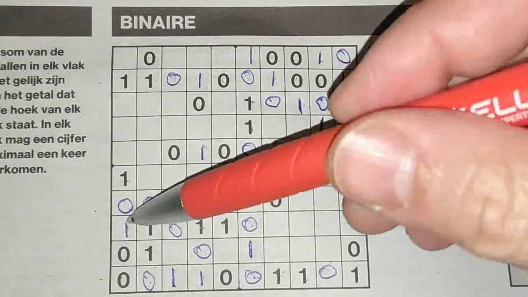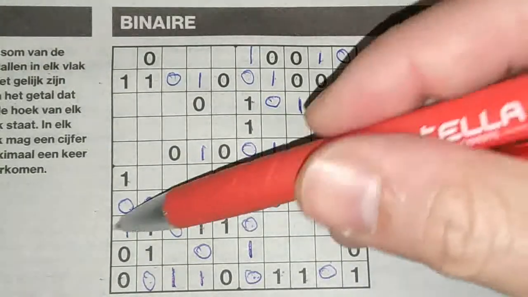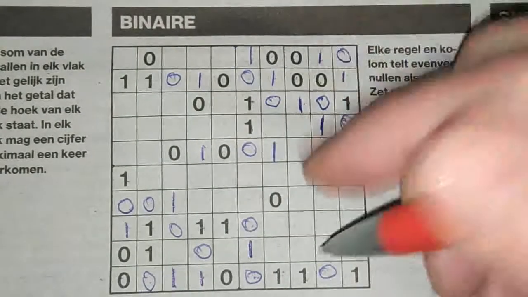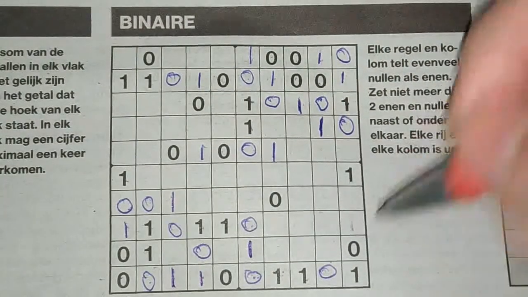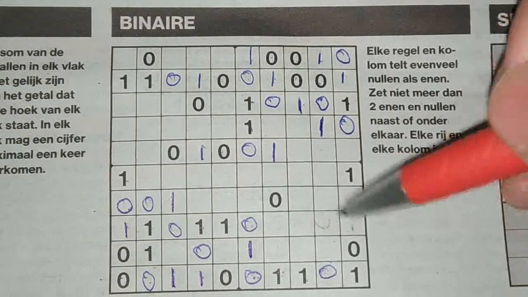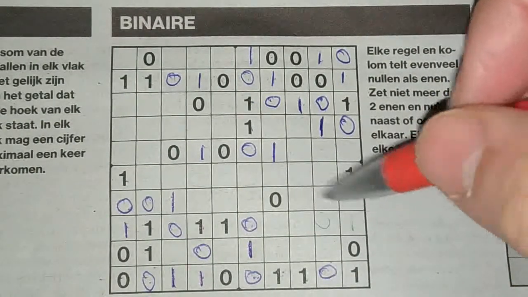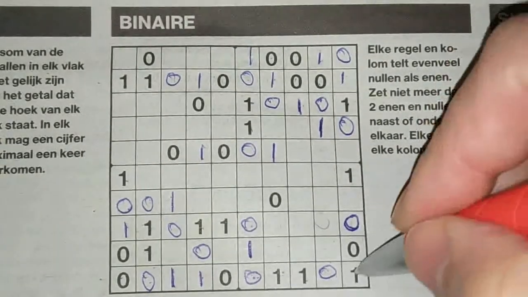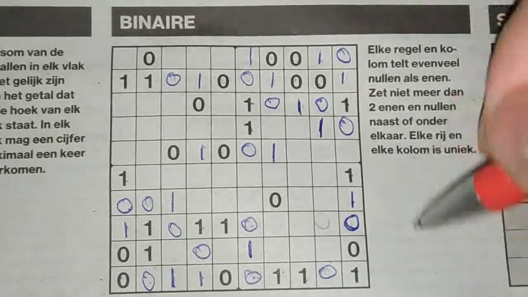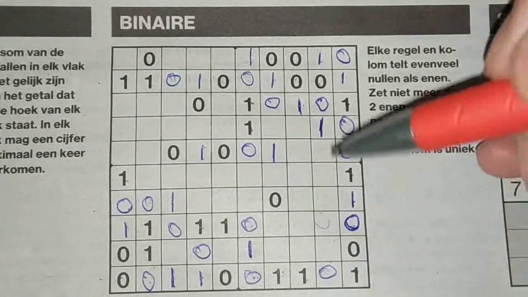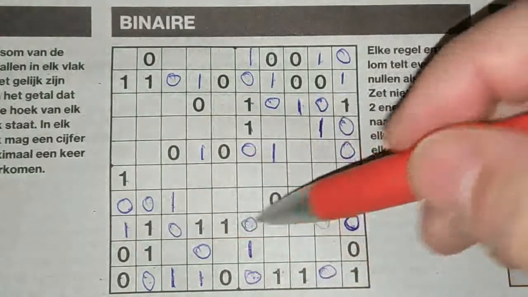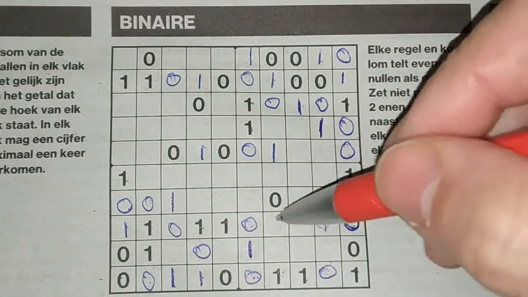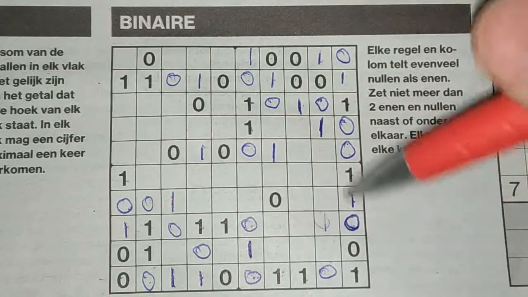Alright. In this row we have four ones. If I put the fifth and final one here, then we have four O's in a row. Not allowed. So here cannot be a 1, here should be an O. In this row, if I put the final one here, then we have 3 O's in a row, not allowed.